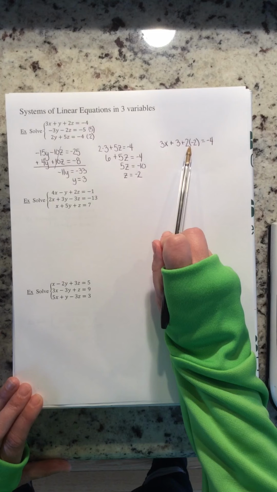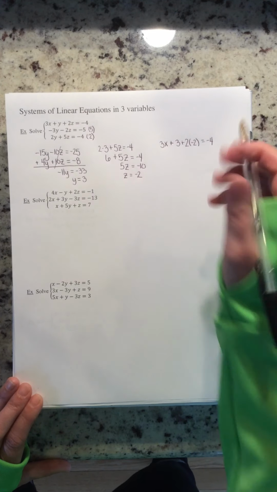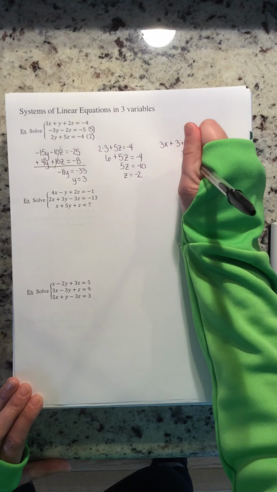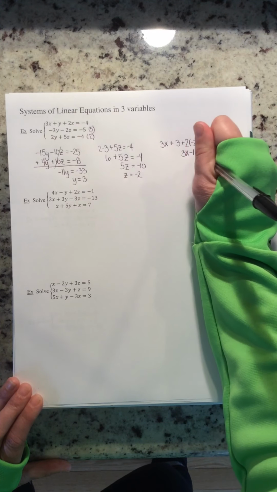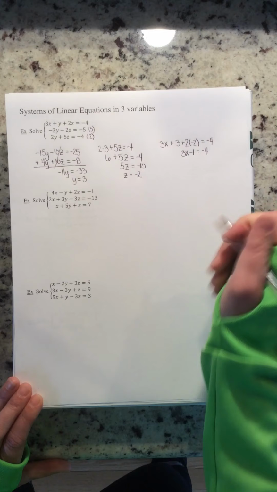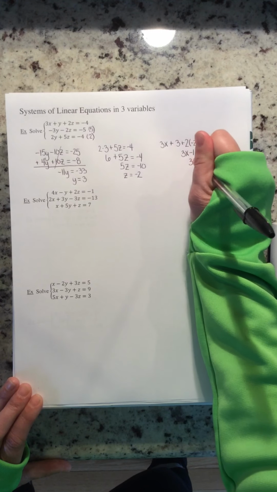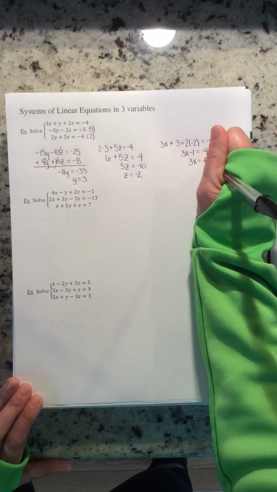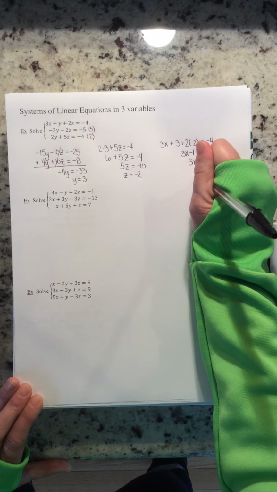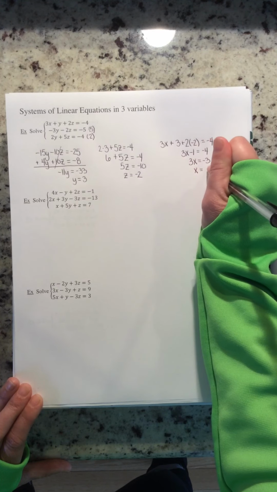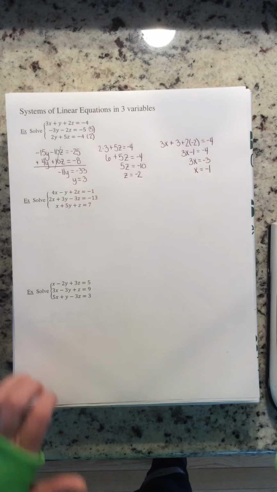So this 2 times negative 2 is negative 4. When I add that to 3, I get negative 1. So 3x minus 1 equals negative 4. Add 1 to see that 3x is equal to negative 3. Then when we divide by 3, x is now equal to negative 1.